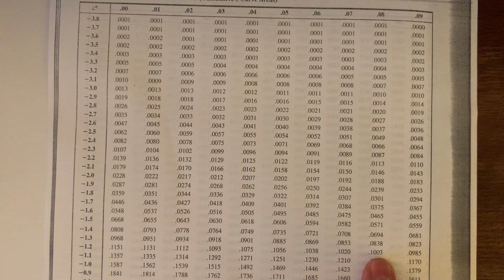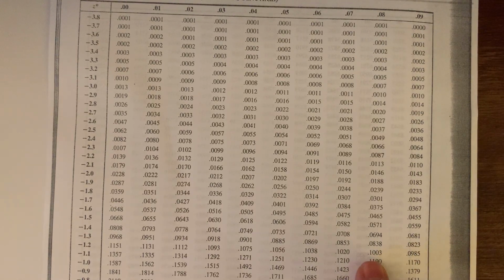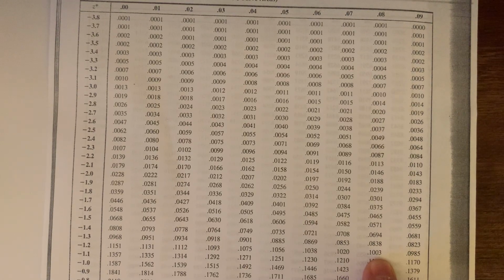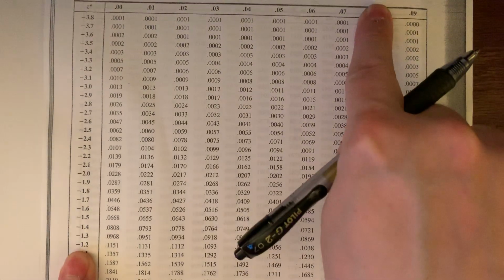0.1003, that's a little bigger than 0.10. 0.0985, that's a little smaller. But one more time, which is closest? This is a little bigger, but this is closer. And no surprise, when you pull back, you get 1.28.